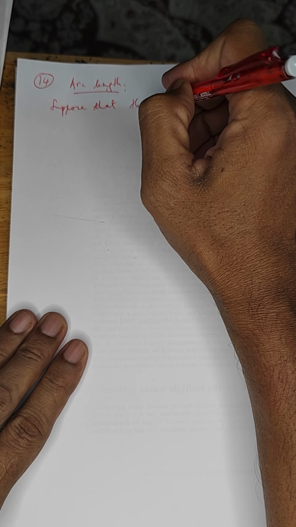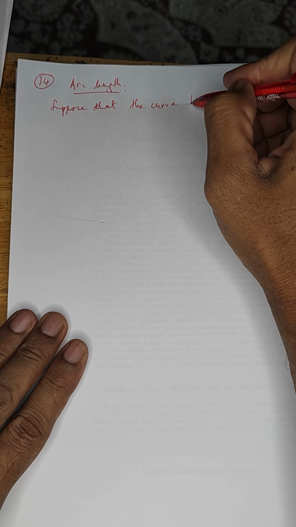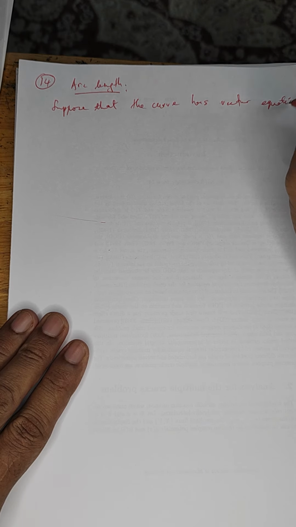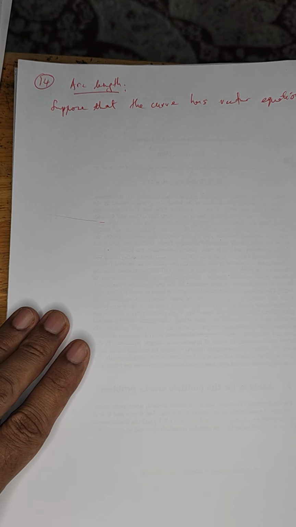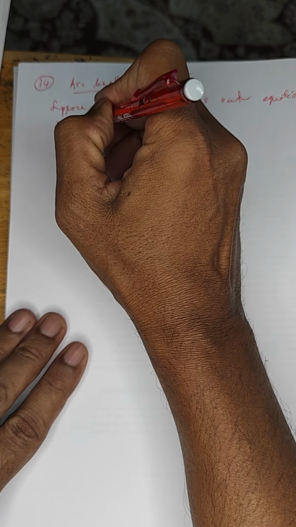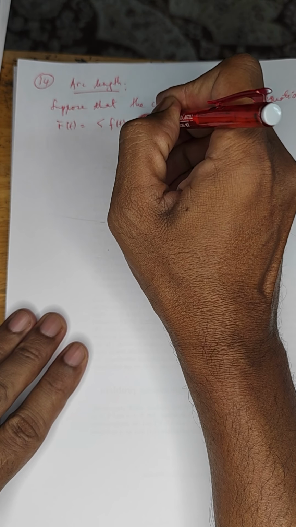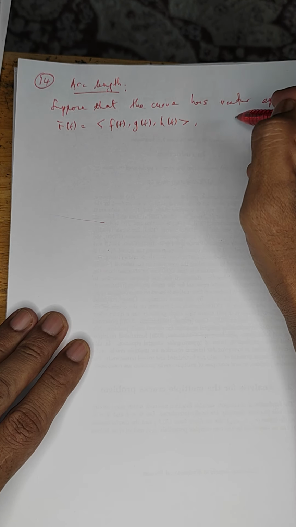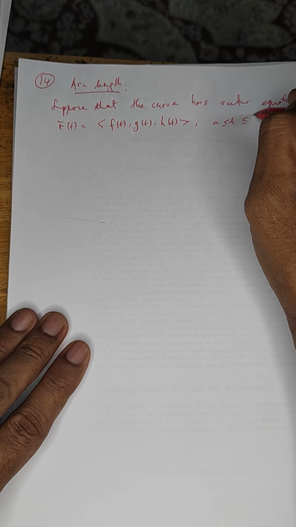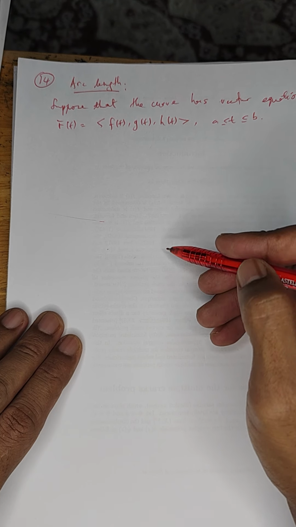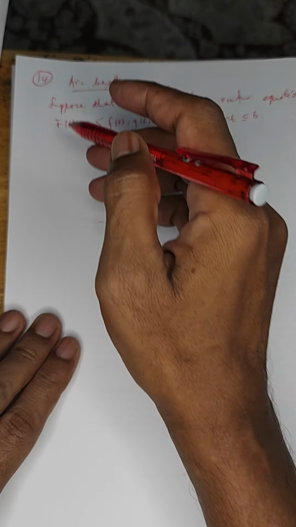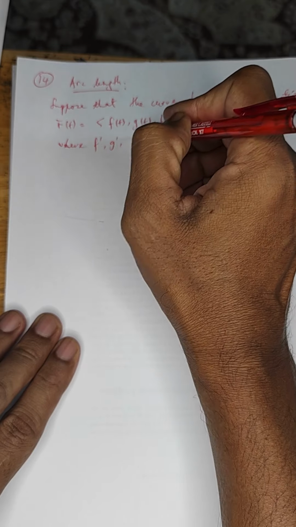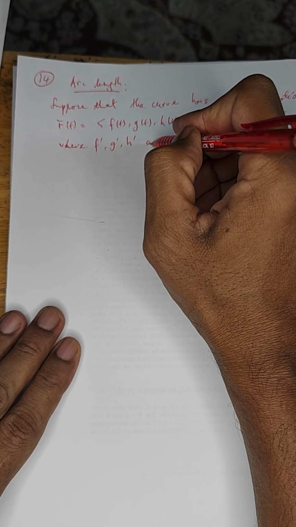Okay, so suppose that the curve has a vector equation given as r(t) = (f(t), g(t), h(t)), where t is between a and b, where f, g and h are continuous, as well as their derivatives, where f prime, g prime and h prime are continuous.